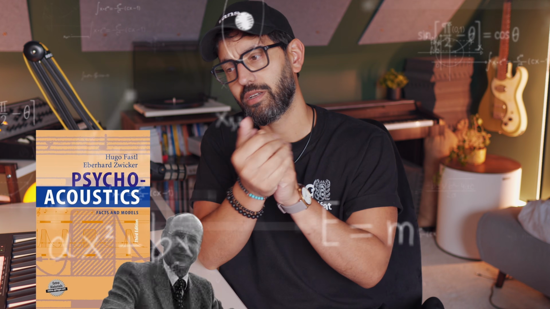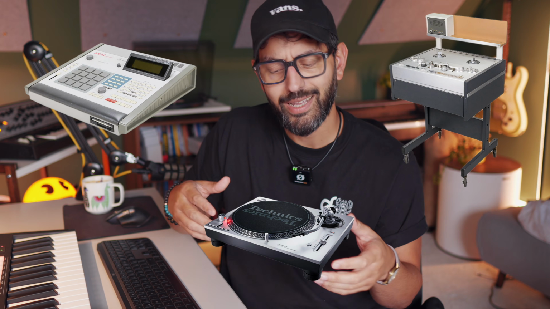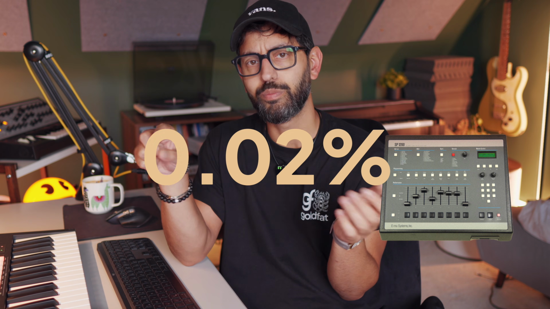Psychoacoustic research by Zwicker and Fastl shows we notice pitch change at around 5 to 6 cents, but we respond emotionally to smaller fluctuations. Tape, vinyl, early samplers, they all had micro vibrations in pitch that never repeated the same way twice. Even early digital boxes drifted. The MPC 60 and the SP 1200 clocks weren't totally stable. The SP's crystal would wander by about 0.02%. That's microcents per trigger. Stack a load of them and you get swing not just in rhythm, but in pitch.